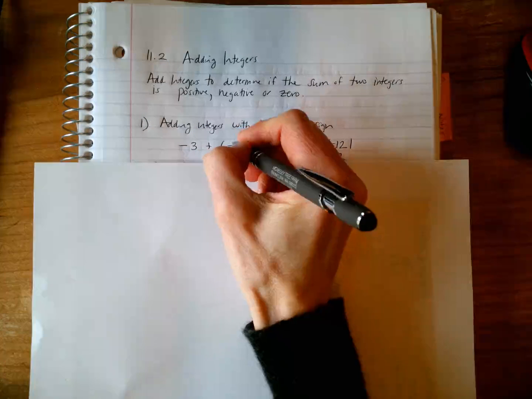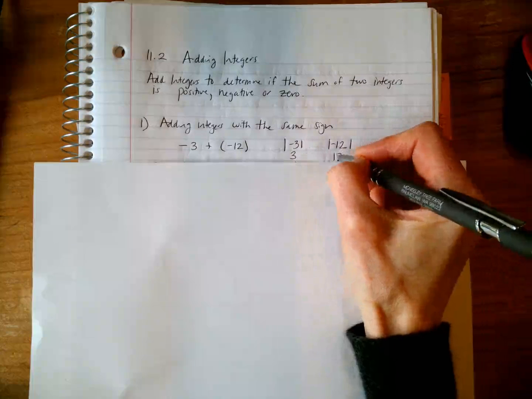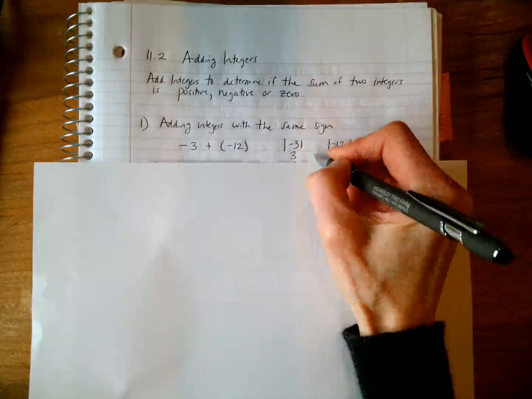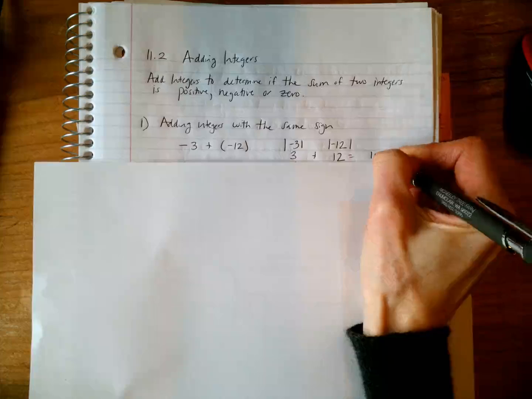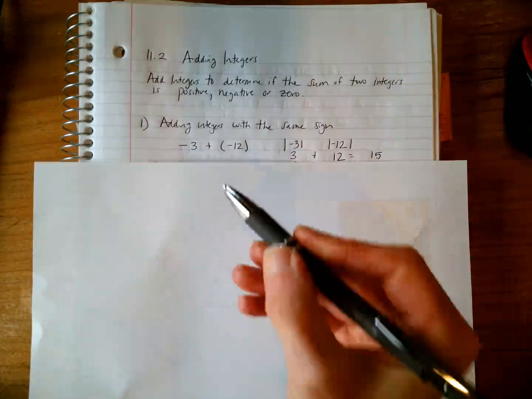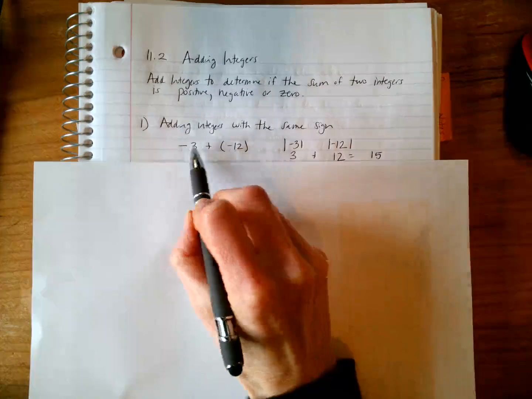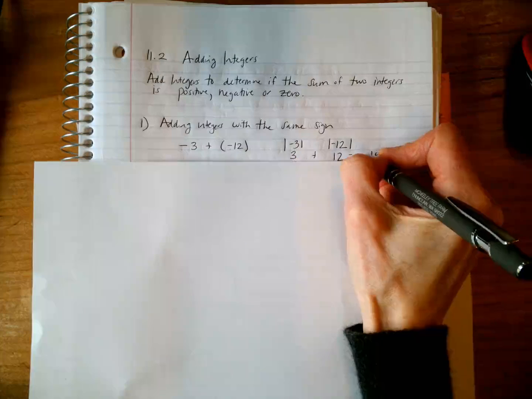You could use a number line to check your answer to visually see what the sum of these would be. We are going to add them together, and then apply the sign that they share. So find your absolute values, 3 and 12, add those together, and you get 15. The second step is to notice that they shared the negative sign, so we are going to apply that sign at the end.